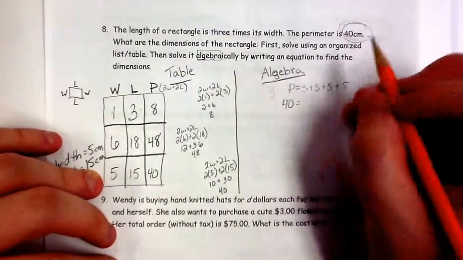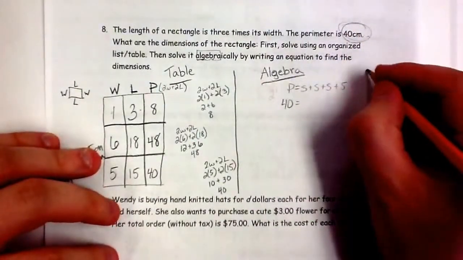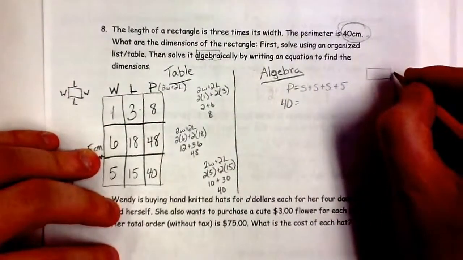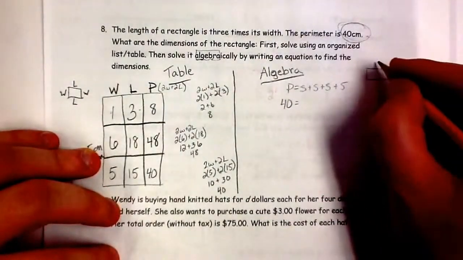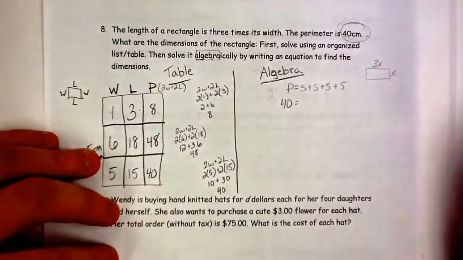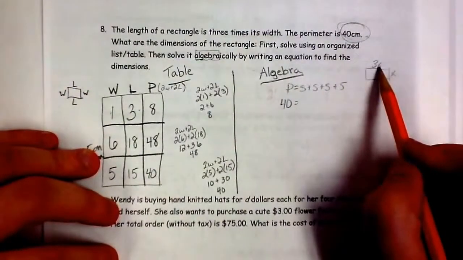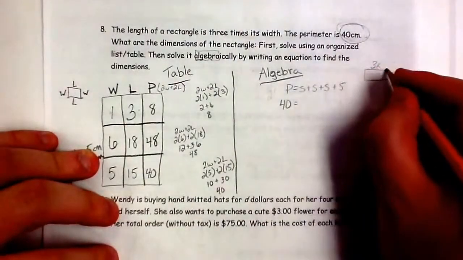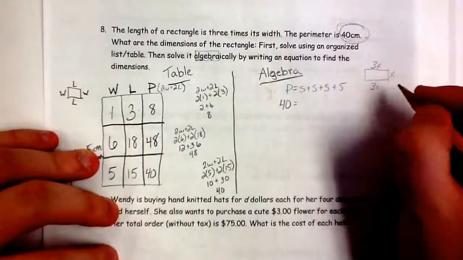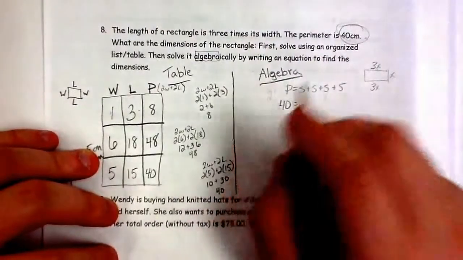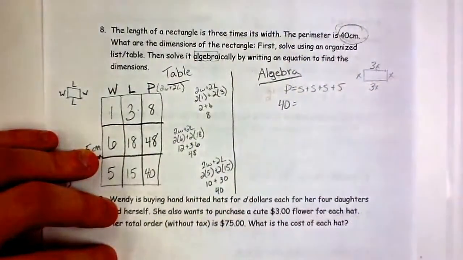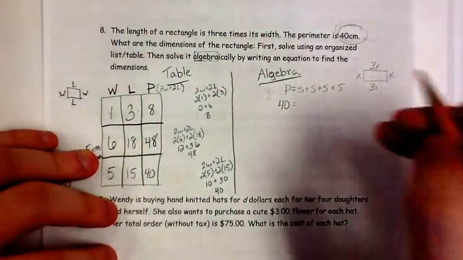Okay, and we know that if we have our rectangle here, whatever our width is, our length is 3 times as much. So 3 times x gives us the length, x would just be the width. But it's not just one 3x, there's another 3x down here, and it's not just one x over here, there's another x on the other side. So we would need to add up all 4 of these sides to get the perimeter.